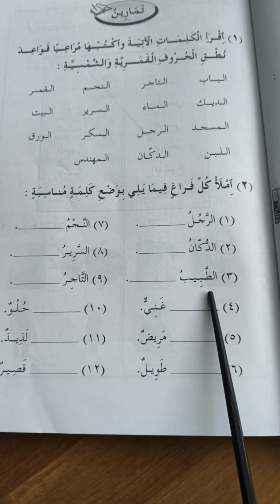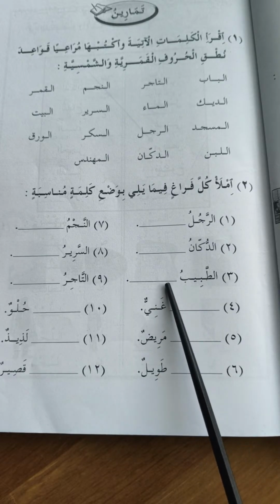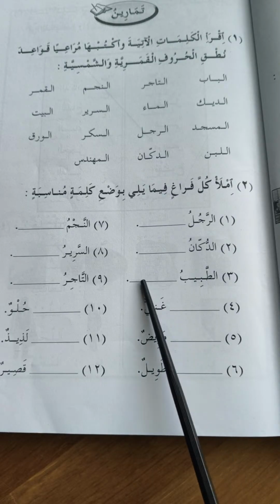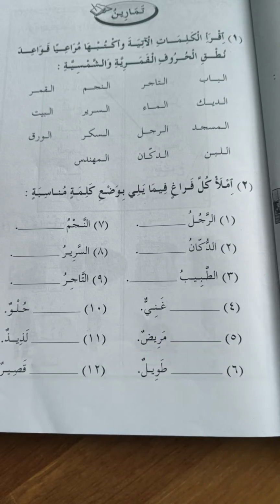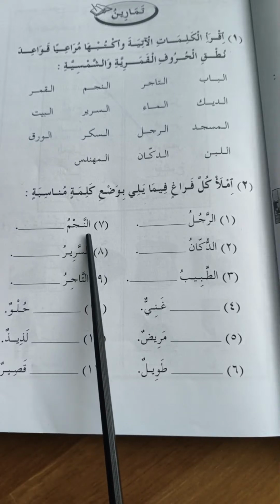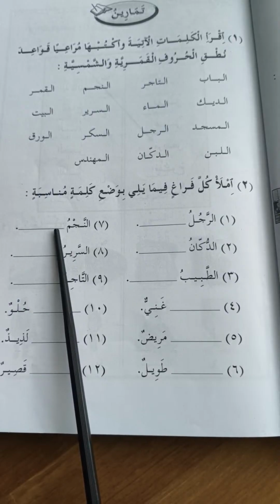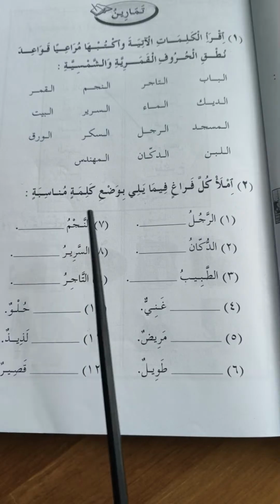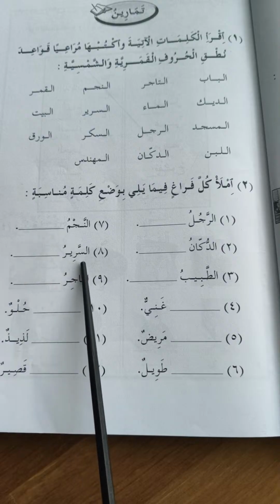This is the doctor, the طبيب. الطبيب. The doctor. What do you want to say about the doctor? Maybe he is a new doctor. Okay, we can say جديد. The doctor is new. No worries. Right. النجم, the star. What do you want to say about the star? Beautiful or far away? Far away is definitely. Beautiful is also fine. We can say beautiful or جميل. النجم جميل. Okay.